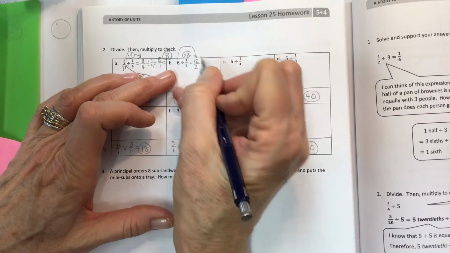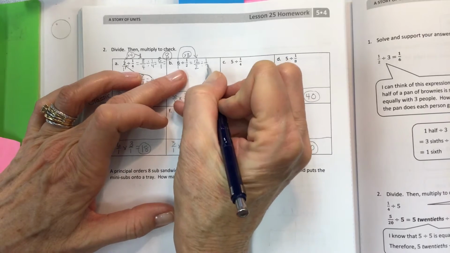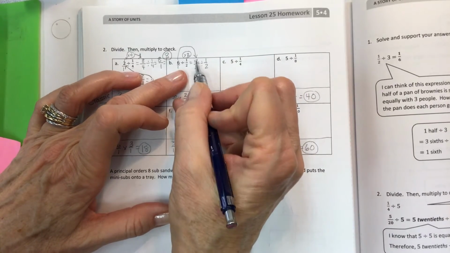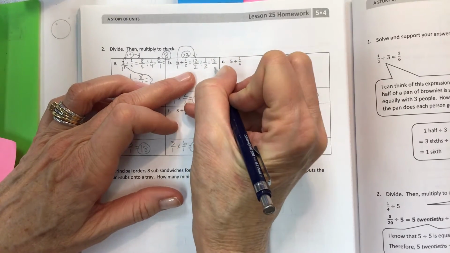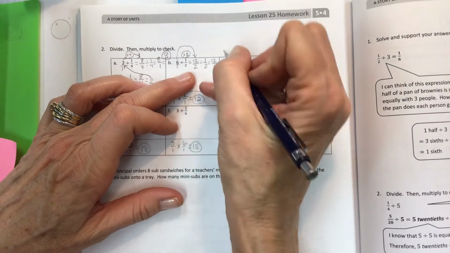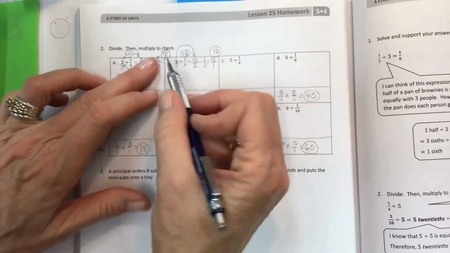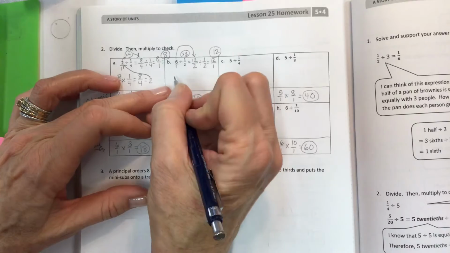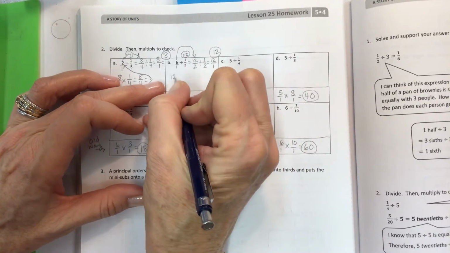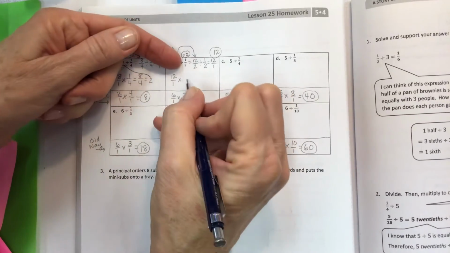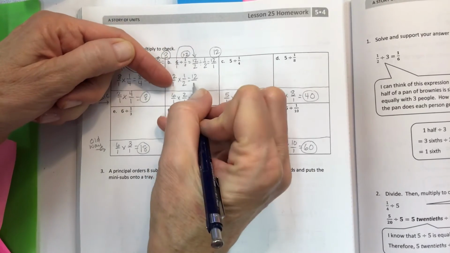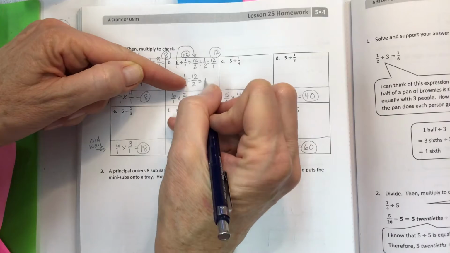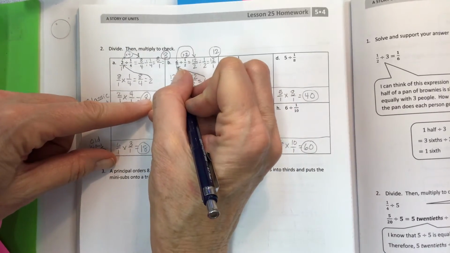Keep this one the same, because all I did was change this fraction so that I could divide. 12 divided by 1 is 12. 2 divided by 2 is 1. 12 ones is 12, and there's that answer again. Take your 12 over 1, multiply to check, multiply by 1/2, multiply across, divide this, and you're back.